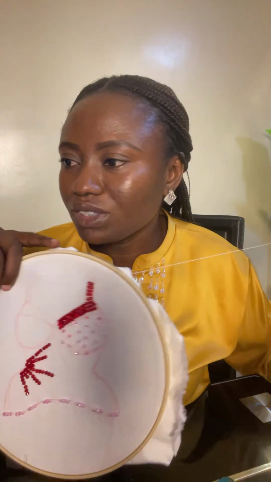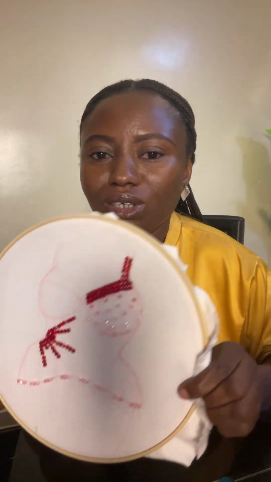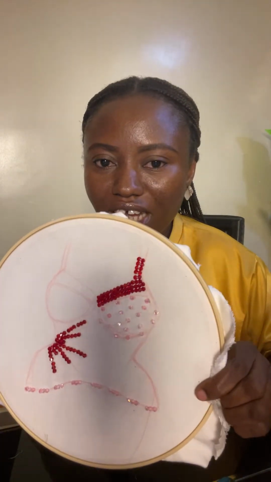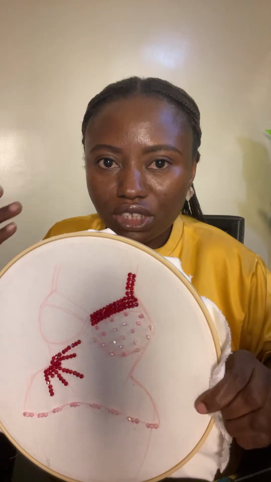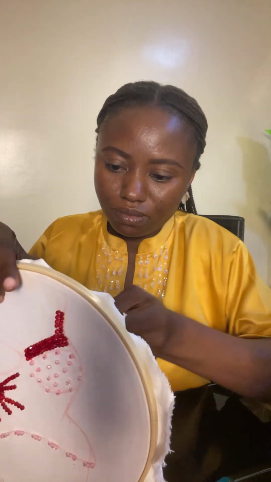Can you see what this is looking like? You can see that now this is looking like an actual strap. Can you see how it is now covering up? It's covering up bit by bit.